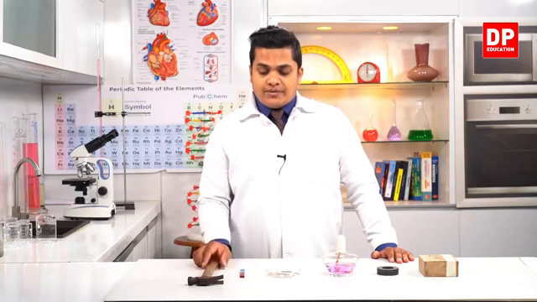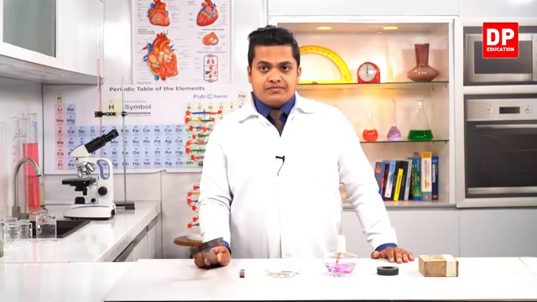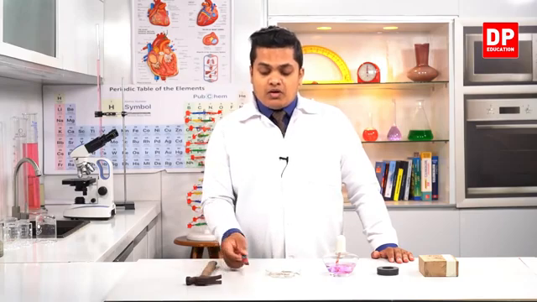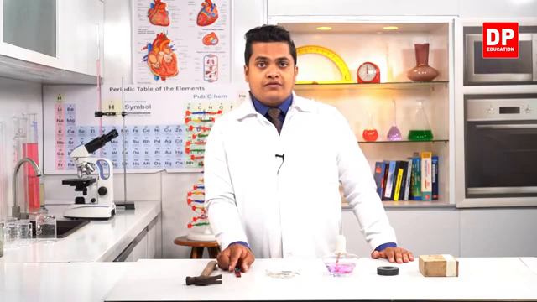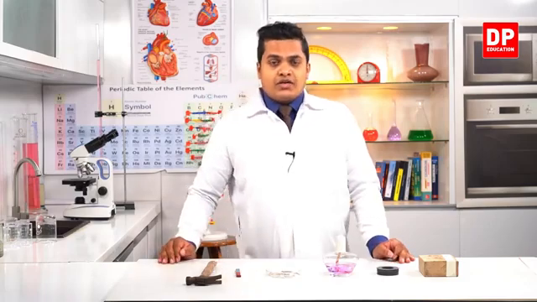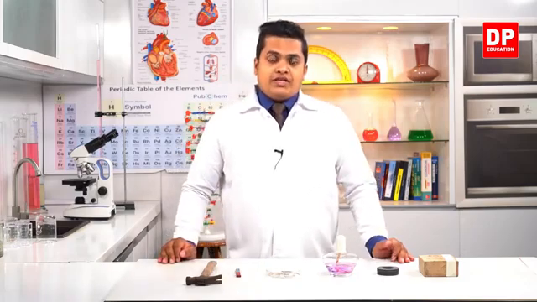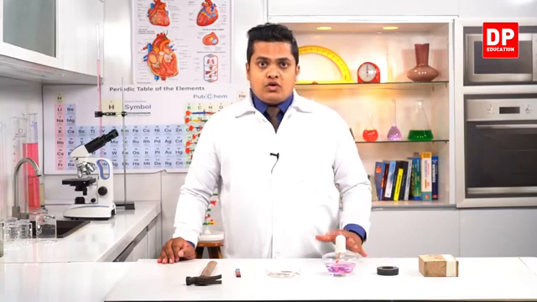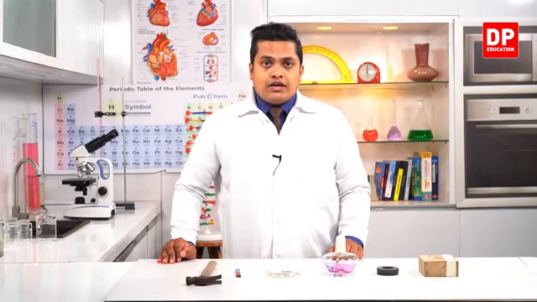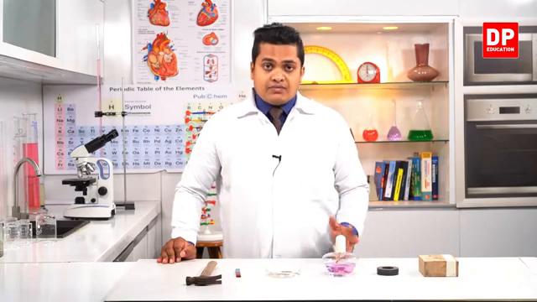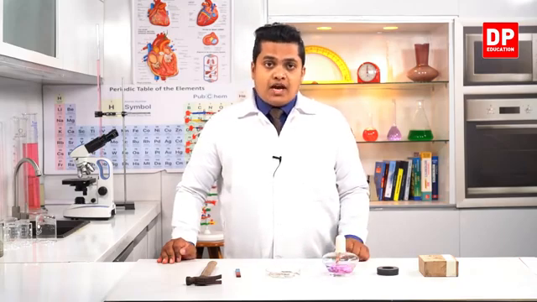First of all, I'm going to use this hammer to hammer on the permanent magnet and see how many pins get attracted. Here I'll be mentioning whether the attraction of pins is less or more before and after it is hammered.